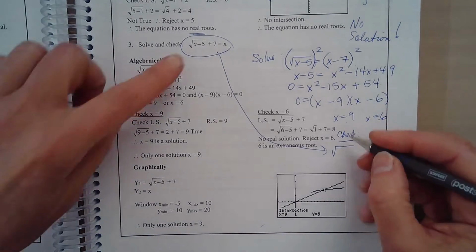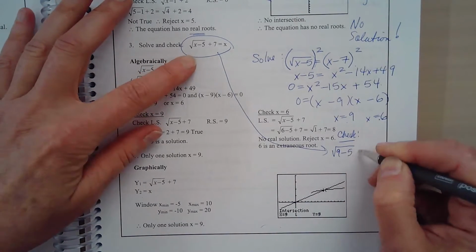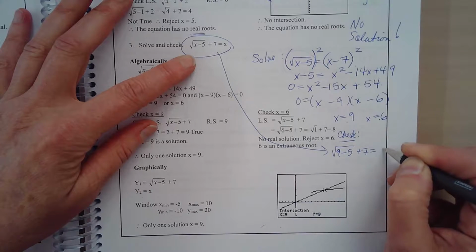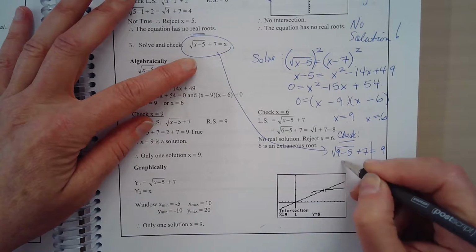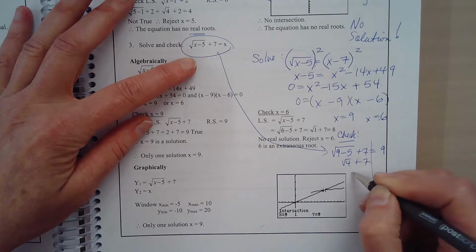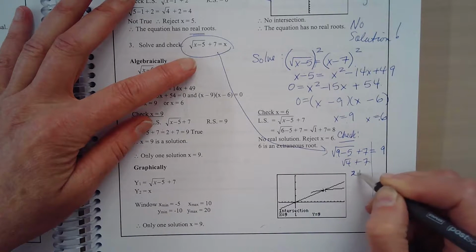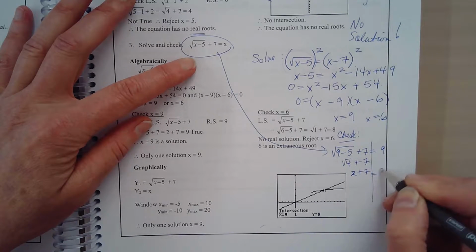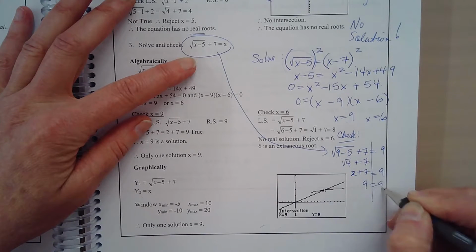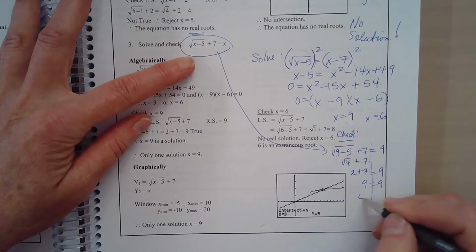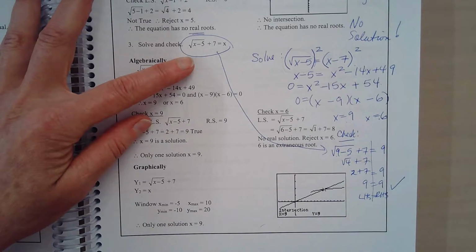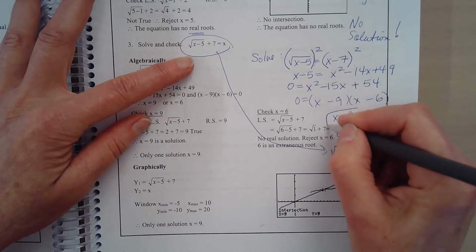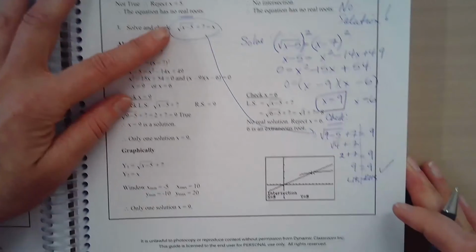So I'm going to check in this original format. Does the square root of 9 minus 5, plus 7, equal 9? The square root of 4 plus 7 is 2 plus 7. That equals 9. So left-hand side equals right-hand side. Verified, right? So 9 is a good answer. I'm going to box it off.